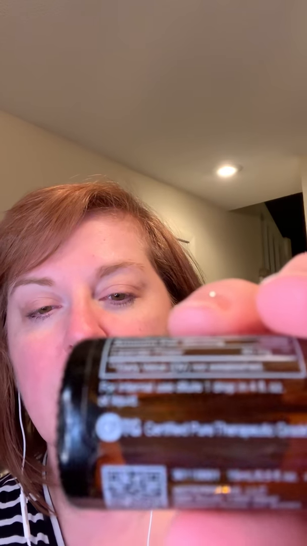So one of the wonderful benefits of doTERRA is doTERRA sells therapeutic grade essential oils. And they've taken that therapeutic grading system to kind of the next level. And they have a standard called Certified Pure Therapeutic Grade. I don't know that you're going to be able to see it. It's too close, but it says here on my bottle CPTG. Let's see, maybe in the distance, it's right here.